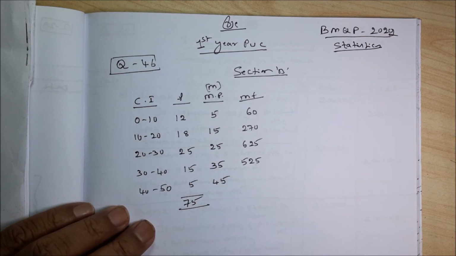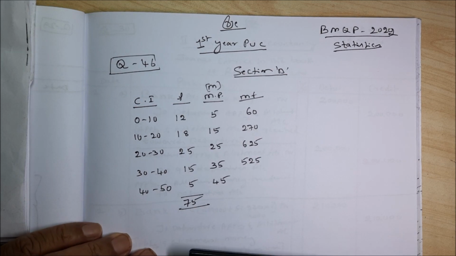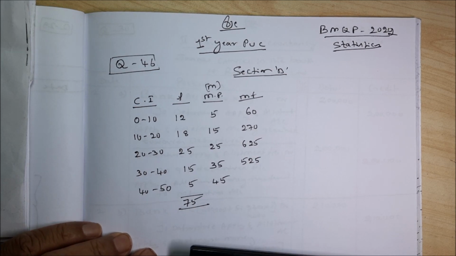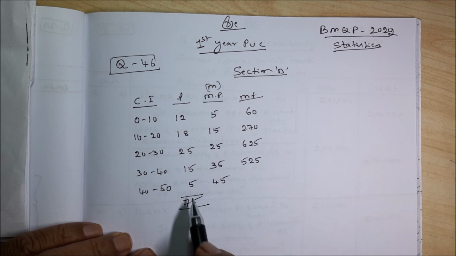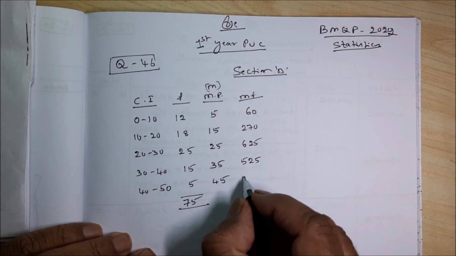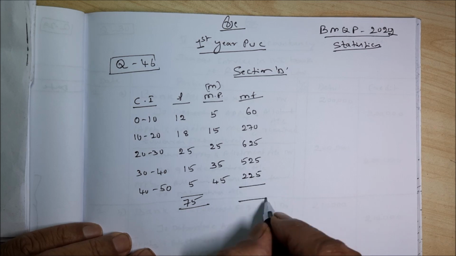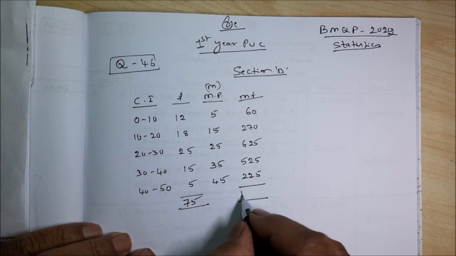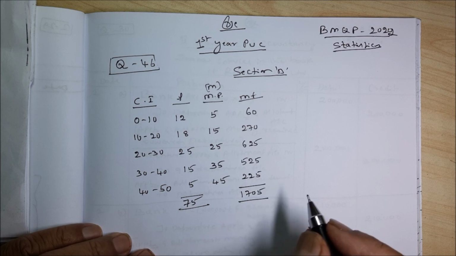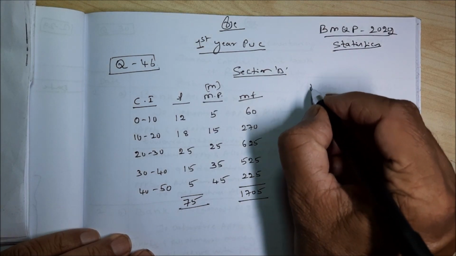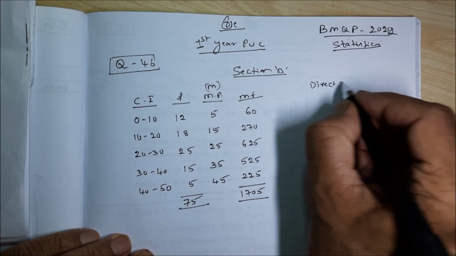I hope it is 525, just let me check. 15 into 35, 525 is correct. So 5 into 45 is 225. So the total is 1705. So very simple, we are doing the direct method.